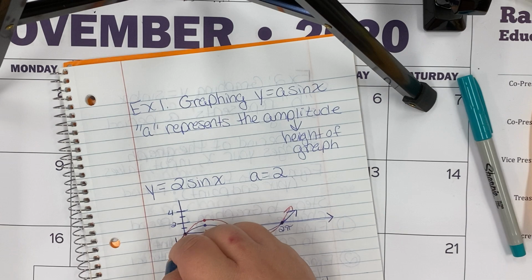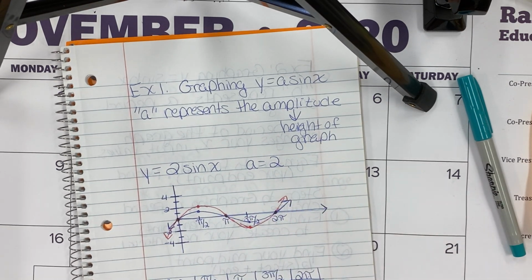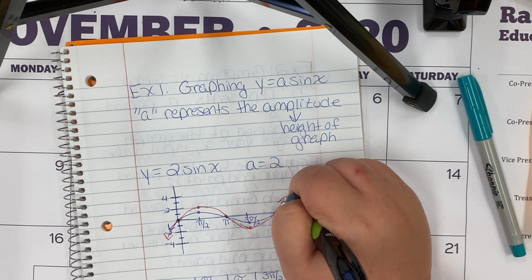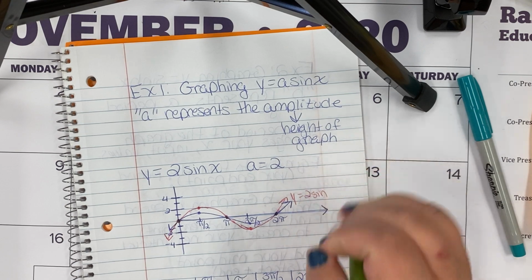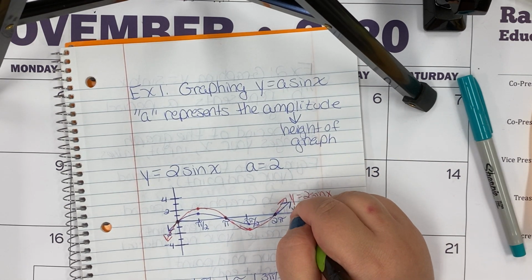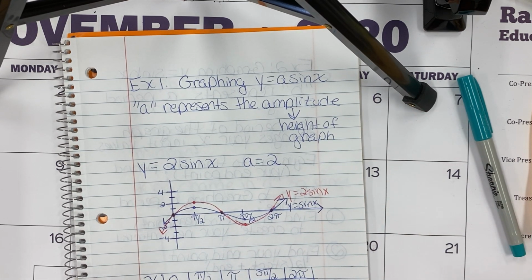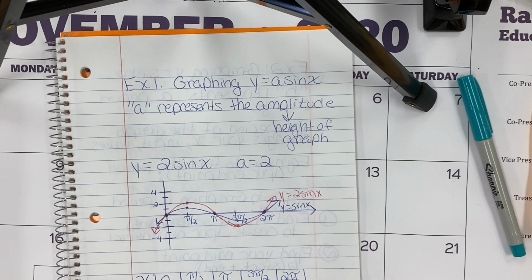So in red, you can see the height difference of 1 unit. So that's what we graphed. That's our new graph. In red, we have y equals 2 sine x. In blue, we have y equals sine x. So that is the difference, and that is how you graph the change in your amplitude.